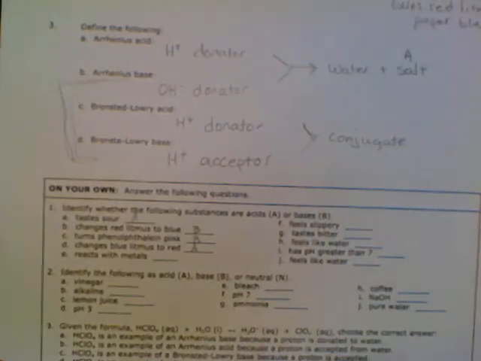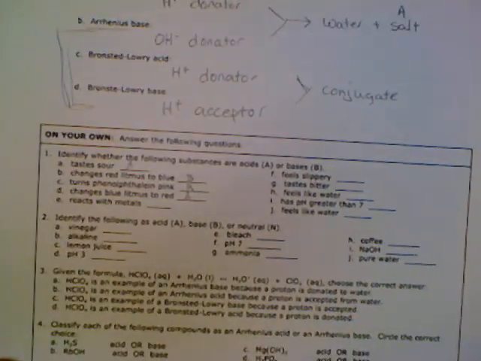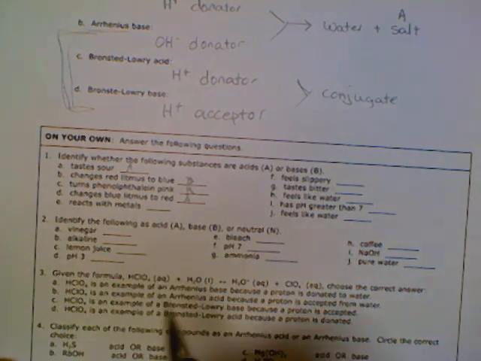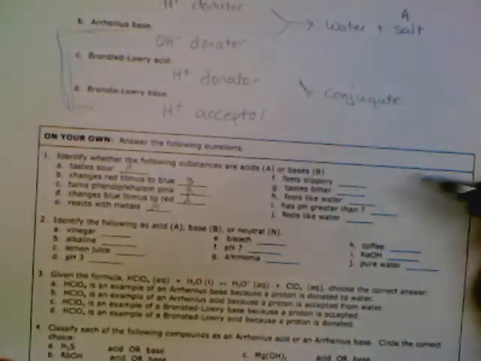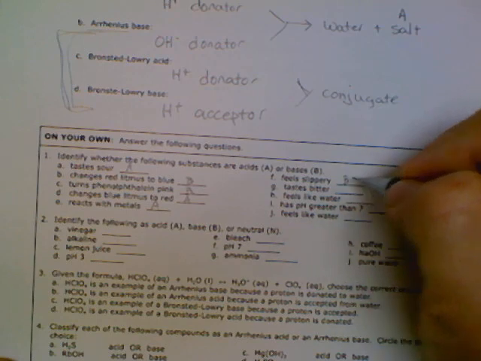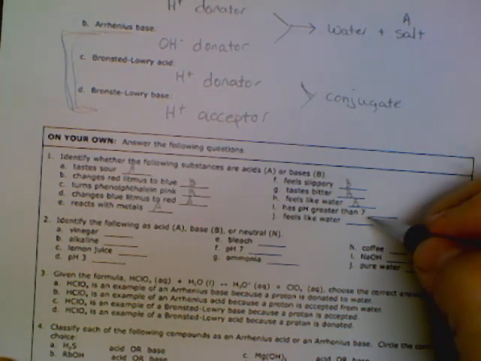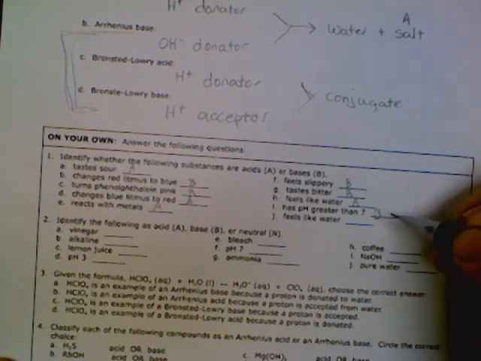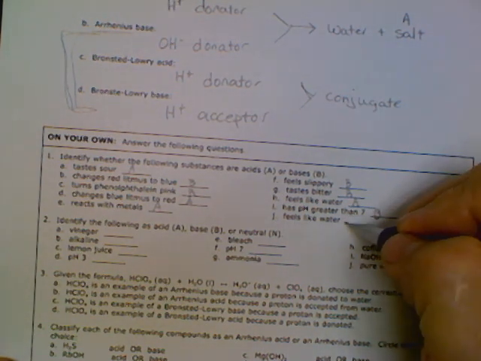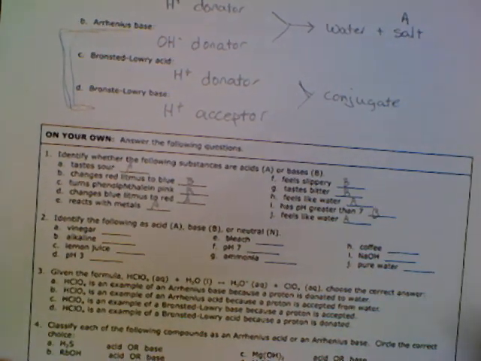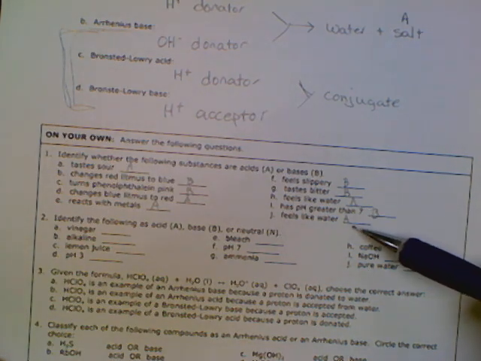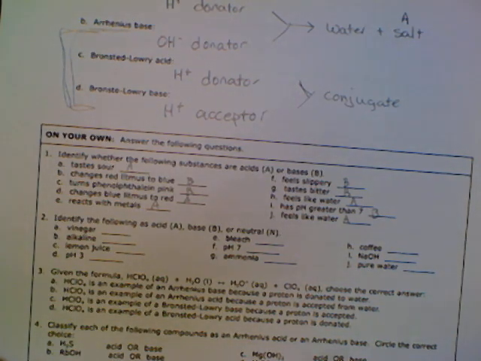Changes blue litmus paper red, that's acids. Reacts with metals, that's acids. Feels slippery, that's bases. Tastes bitter, that's bases. Feels like water, that's acids. pH greater than 7, that's bases. Feels like water, okay, same one twice. They like it so much that they have to put it on there twice.